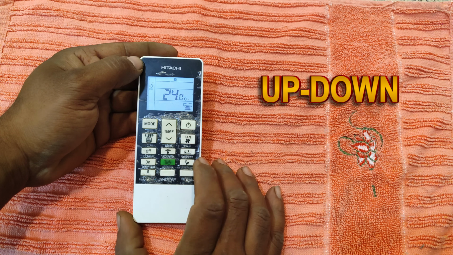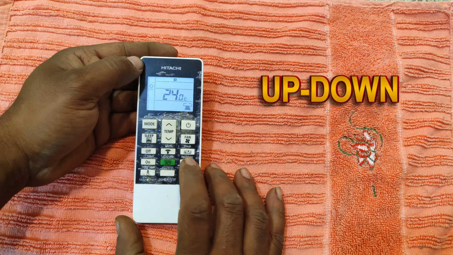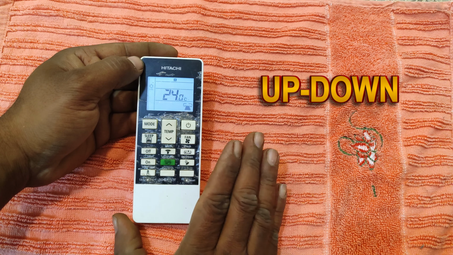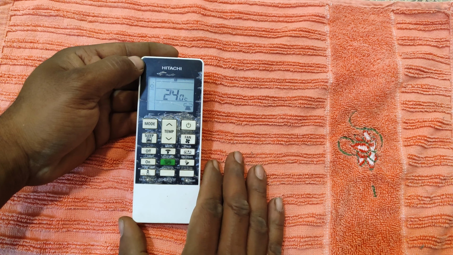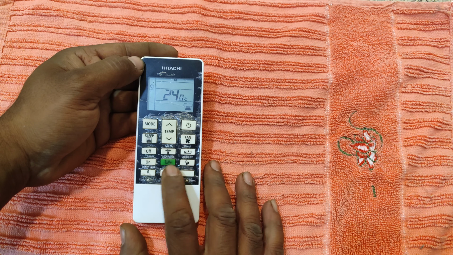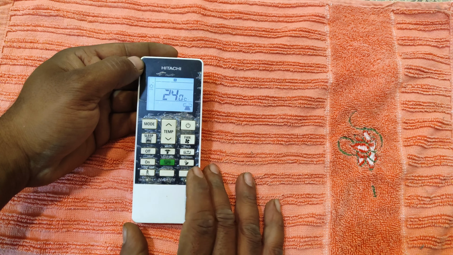The next button is up-down. This button is for the front swing of the AC. It works in up-down. By using this swing, the cooling of the AC will spread quickly in the room, and wherever you want to stop the swing flap, by pressing this button your swing flap will stop there. You can see 2 buttons in the remote. These 2 buttons are dummy. These buttons are of no use in this remote.